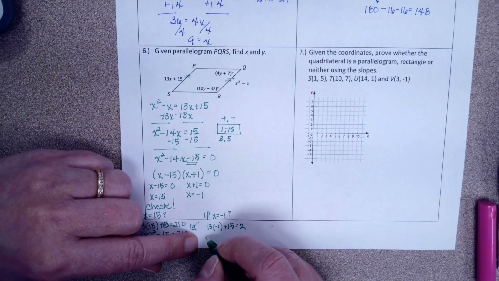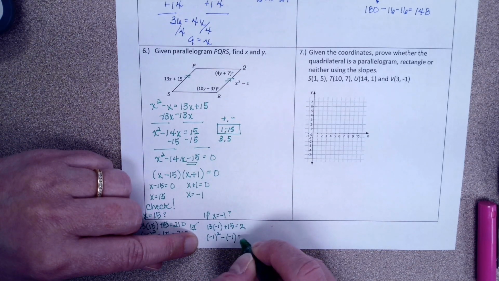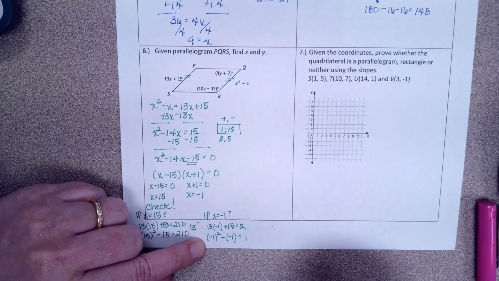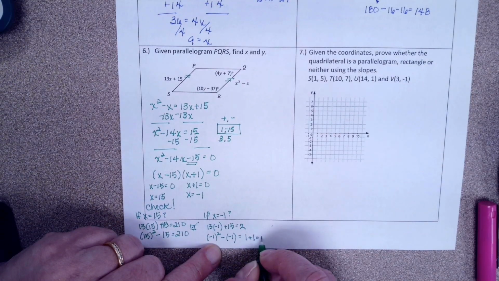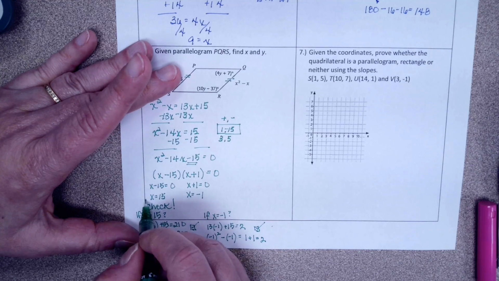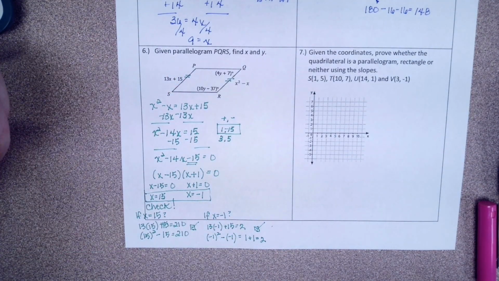Now I check it on the other side. If I take negative 1 and square it, and I subtract a negative 1, you need to be really careful with your signs. Negative 1 squared is really positive 1, and negative a negative is another positive, and 1 plus 1 is indeed a 2. So both answers work here. So x can be 15, or x can be negative 1. Either one of those works.